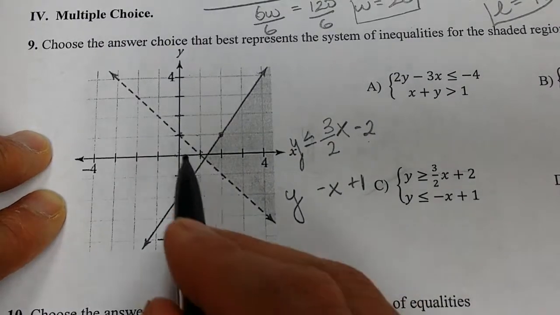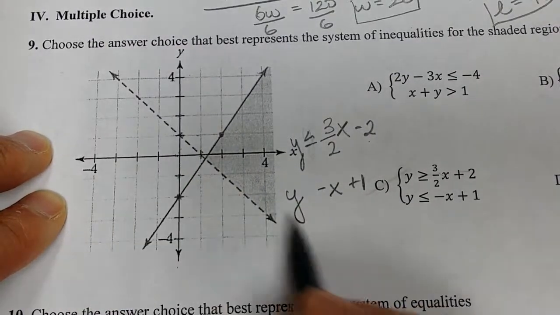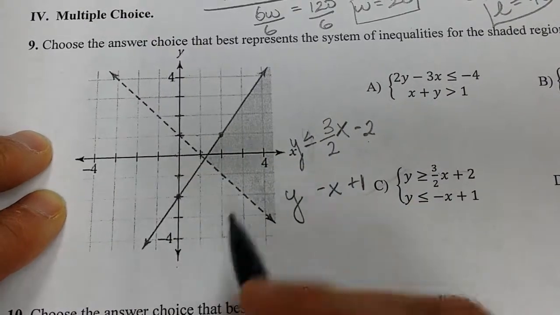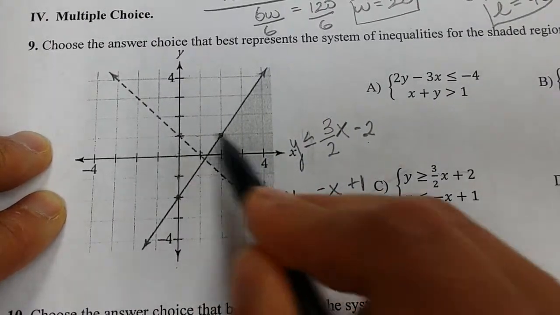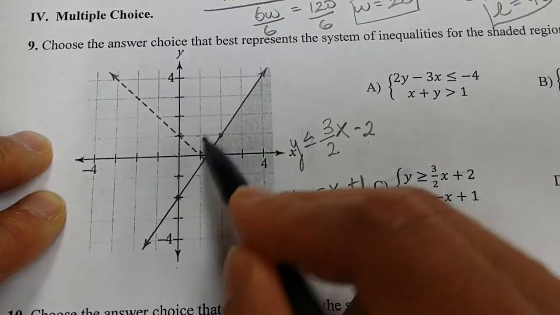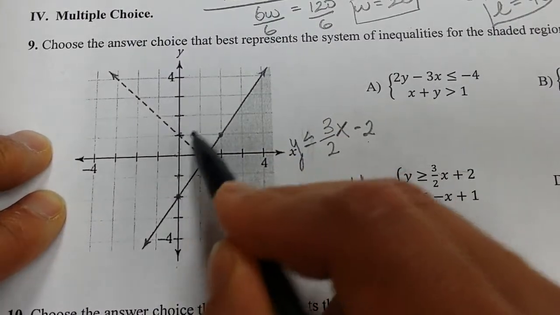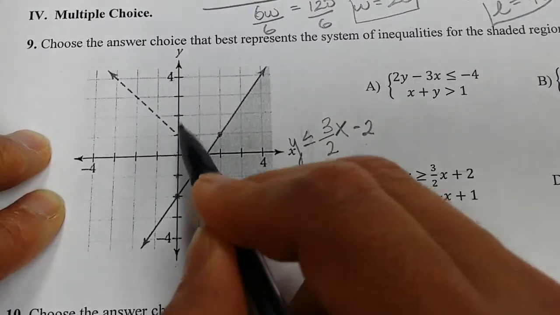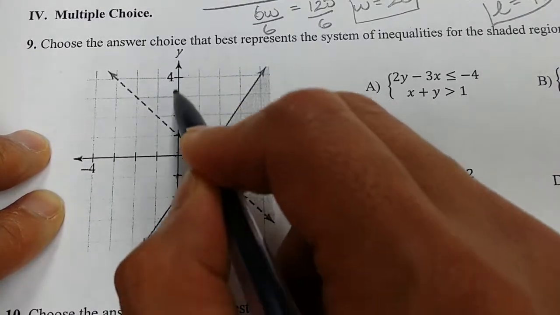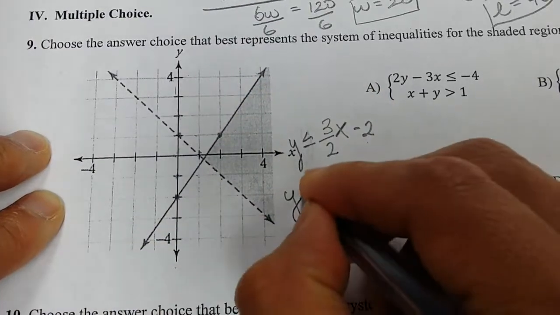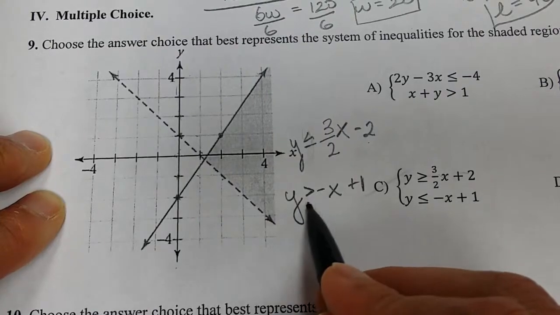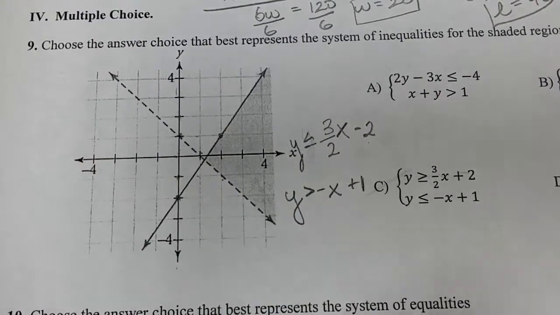Now, it's a dashed line. I know that from looking at the graph. It's shaded to the right of this dashed line. So if you shade to the right of this line, well, y values are going greater, right? It's going up. So that's y greater than. No line underneath here because it's a dashed line.